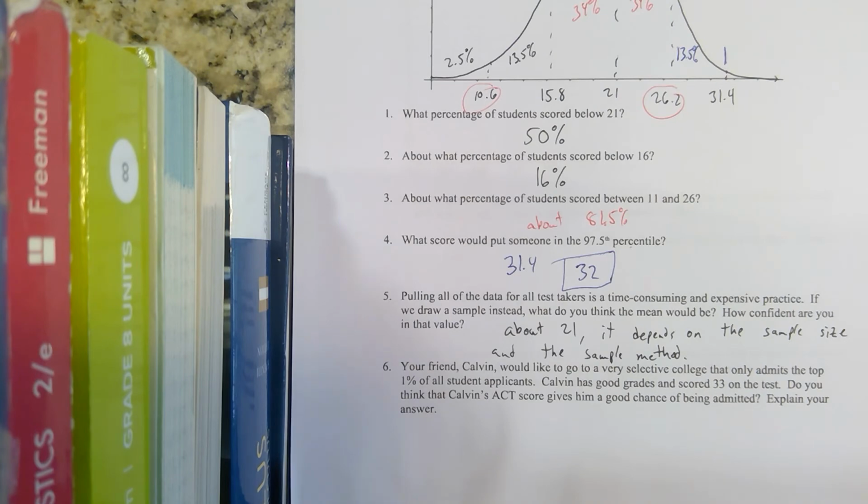Okay, next question. You got a friend? Congratulations. Your friend's applying to a college, and this college only takes the top 1%. Okay, Calvin scored 33 on the ACT. Does that put him in the top 1%?